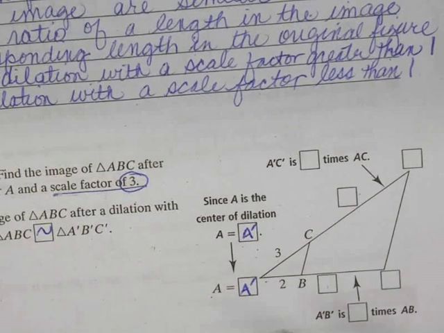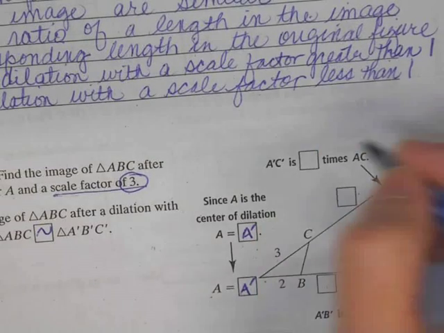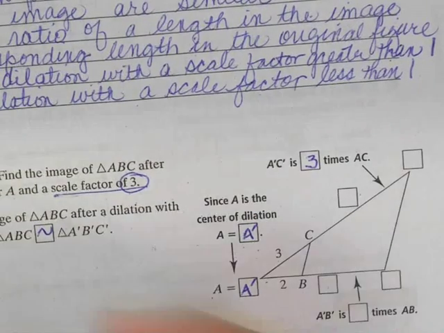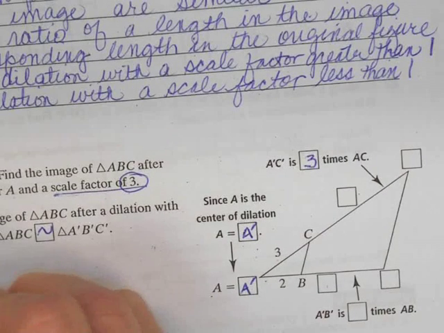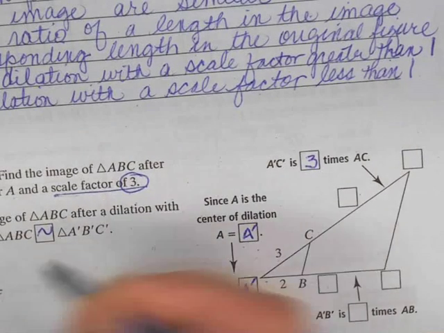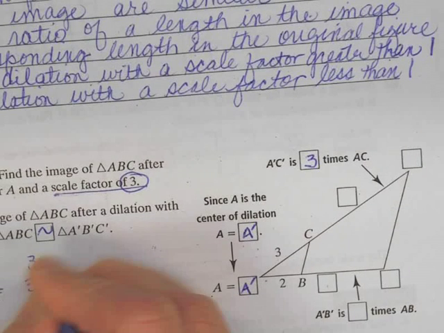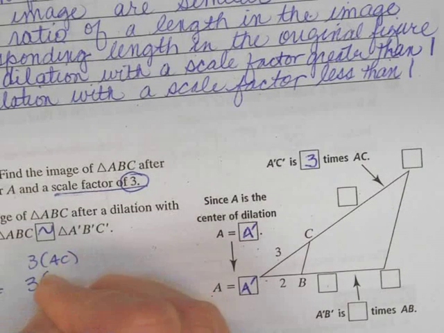Okay. Because there is a scale factor of 3, A prime C prime is 3 times the length of AC. So A prime C prime is equal to the scale factor of 3 times the length of AC.